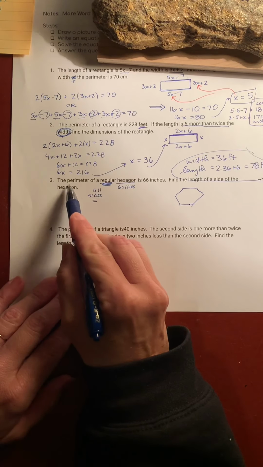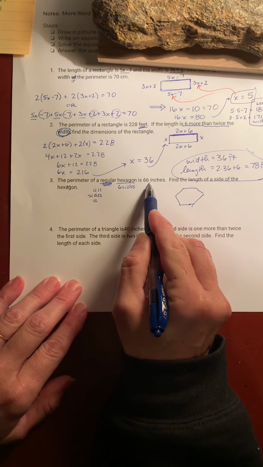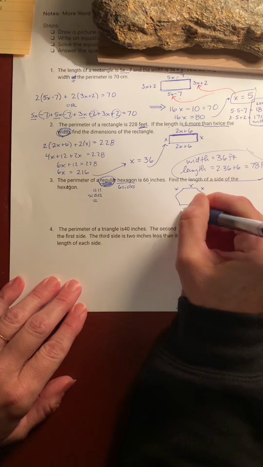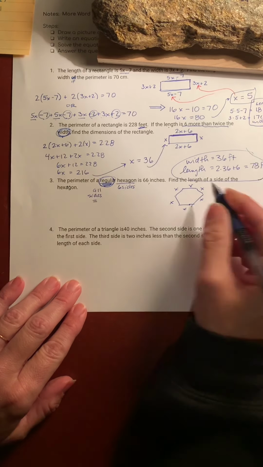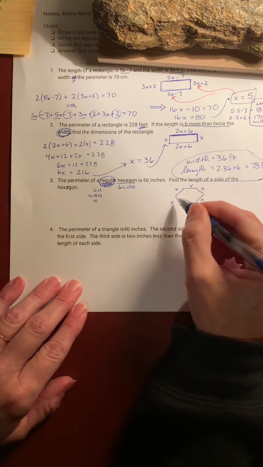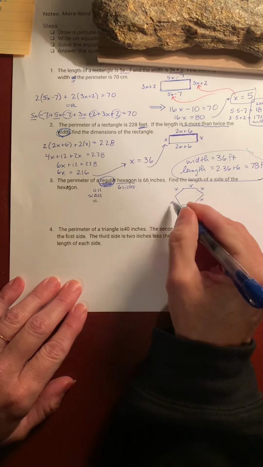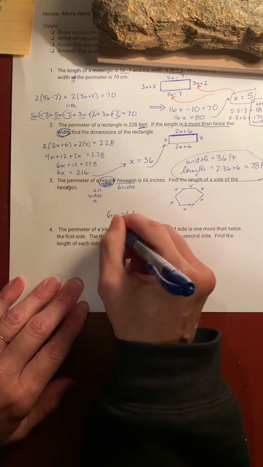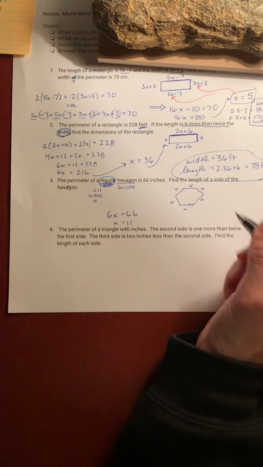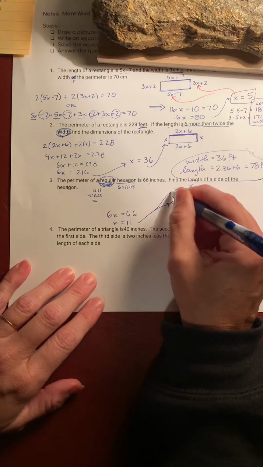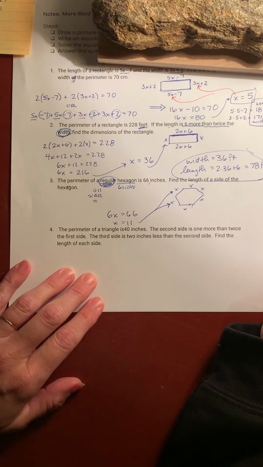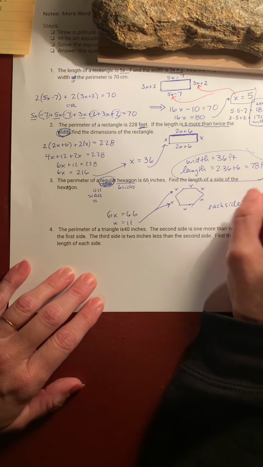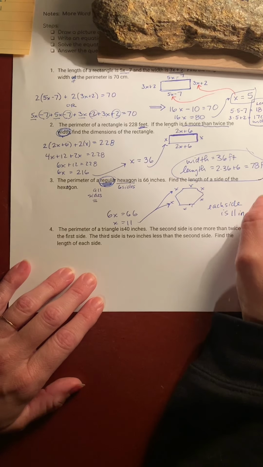All they're telling us is the perimeter of the hexagon is 66 inches, but they're telling us the hexagon is regular. That means all the sides are x. Well, the perimeter of this is 66. So add up all the sides, x plus x plus x, 6 times. So 6x equals 66. Divide by 6, we get 11. And I don't even have to worry much about substituting because all of the sides are just x. So find the length of each side. Each side is 11 inches.